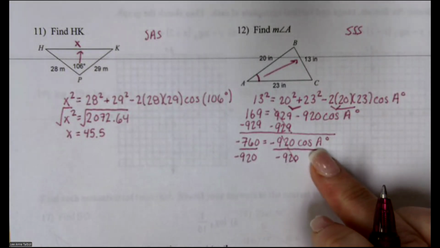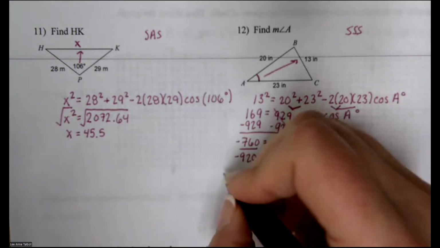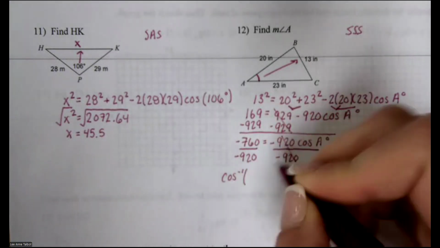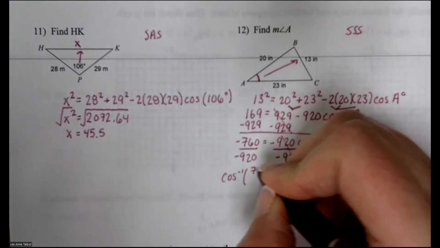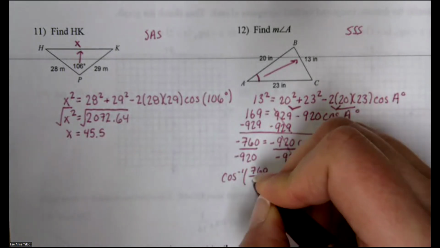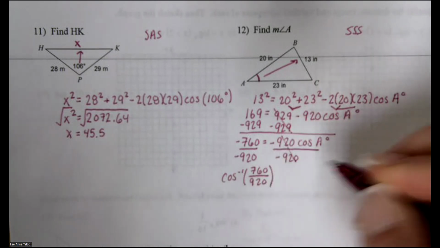How do you undo cosine? Inverse cosine, yeah. So we're going to go cosine inverse. I'm going to change these to positives. It doesn't matter, you could leave them both negative. It's not going to make any difference in the calculator.